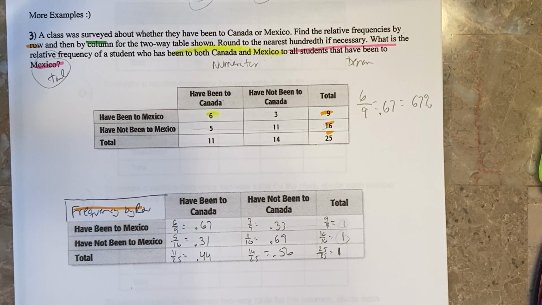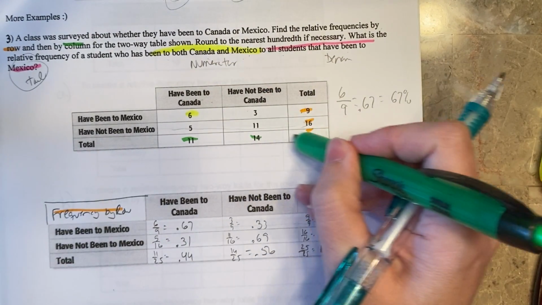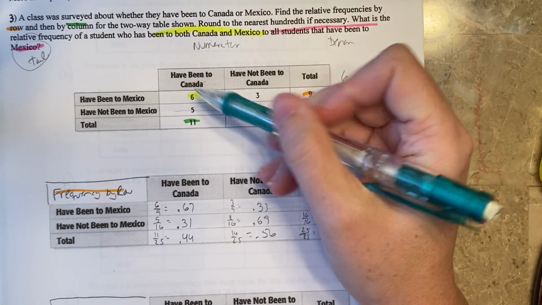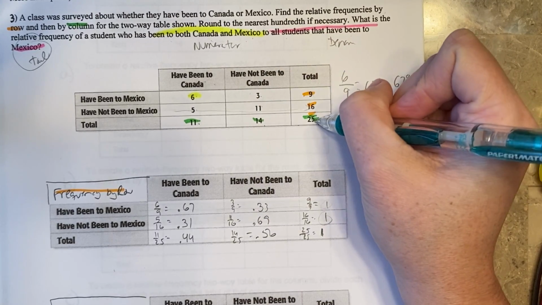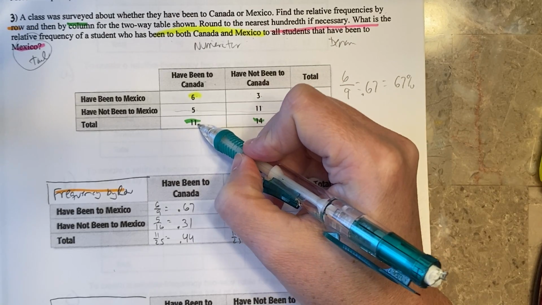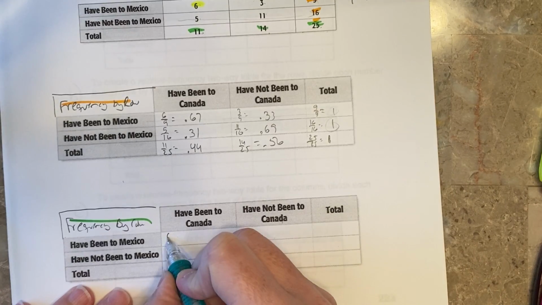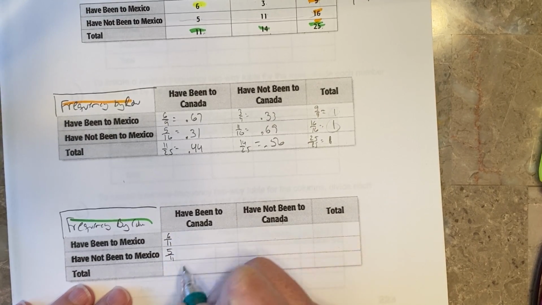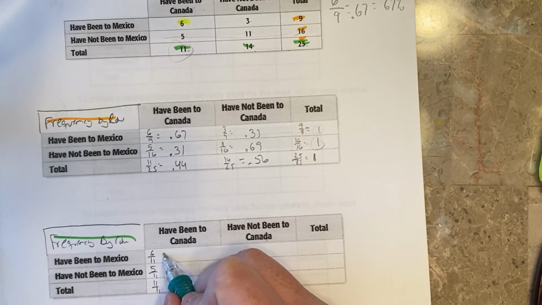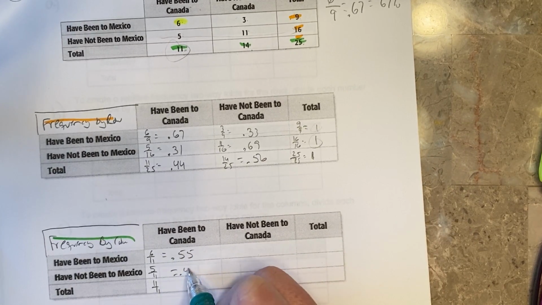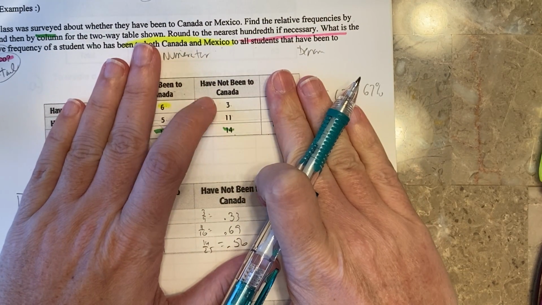So now we want to go by columns. Columns are the ones that go straight up and down. So now you want to use these numbers here. So 6 over 11, 5 over 11, and don't forget to put this one also over 11. So all of these numbers are going to be over that denominator. So you have 0.55, 0.45, and 1.